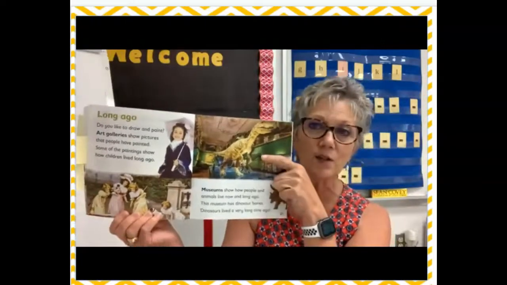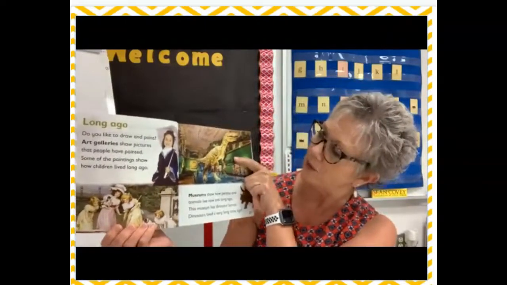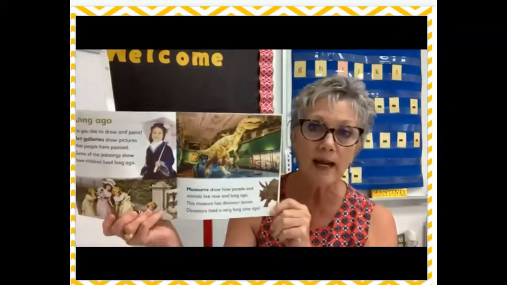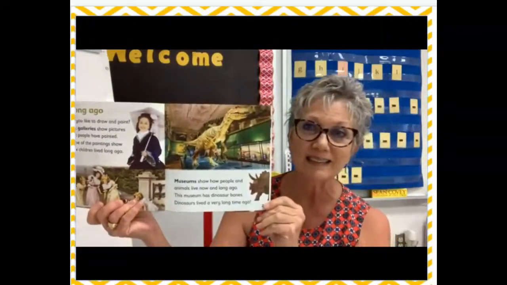Look at this dinosaur. Some scientists found all the bones of this dinosaur and put it all back together and made it look like a real dinosaur. So you can go to a museum. That's a place in a community. I know we have a swimming pool in our community and a playground. So these are the places in our community that you've probably been to.